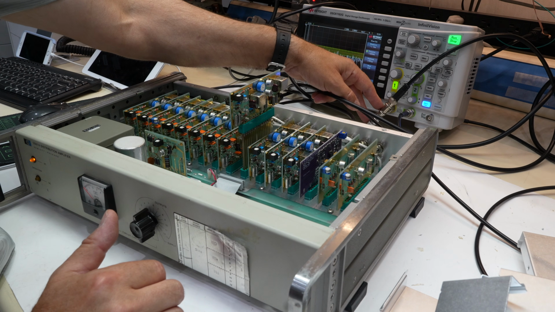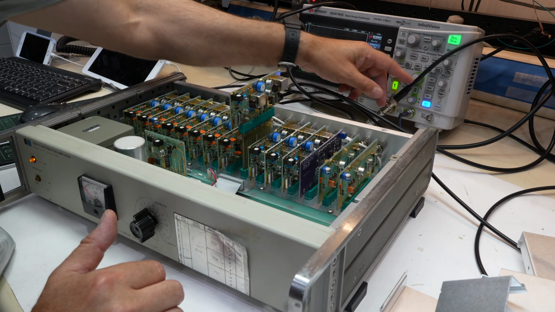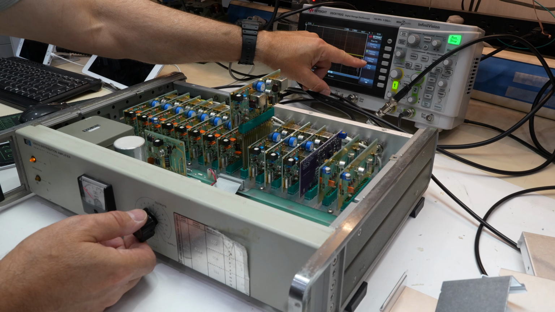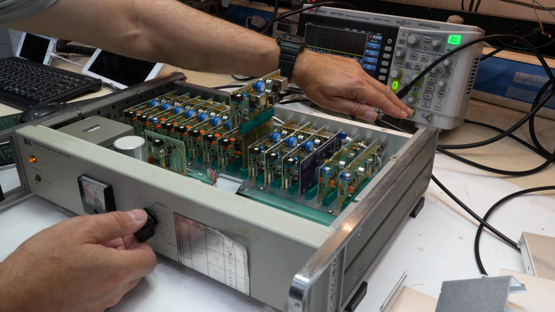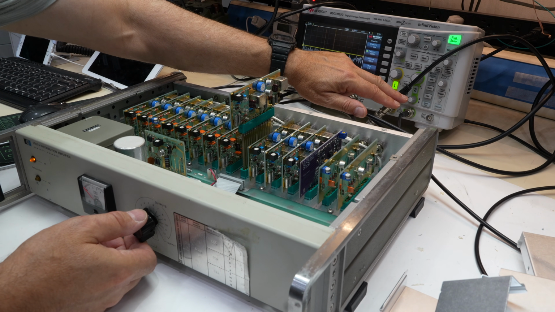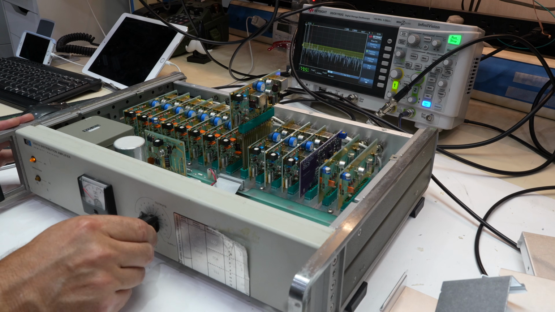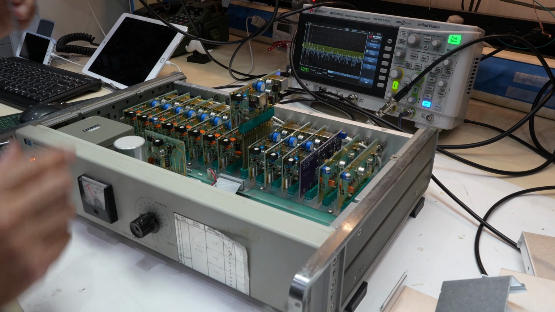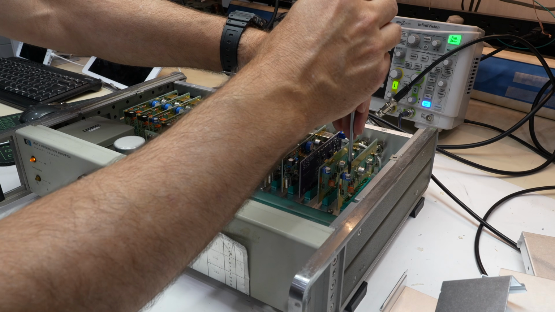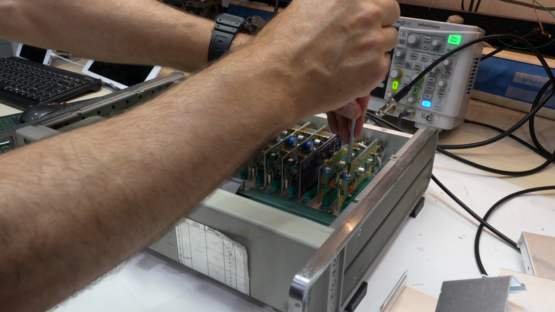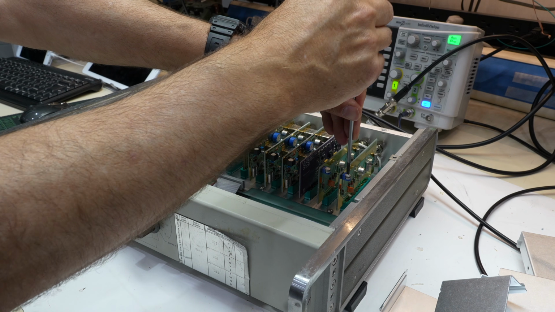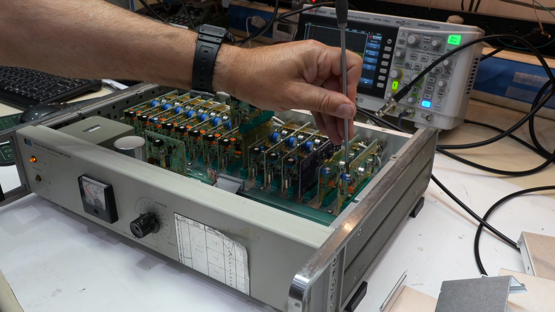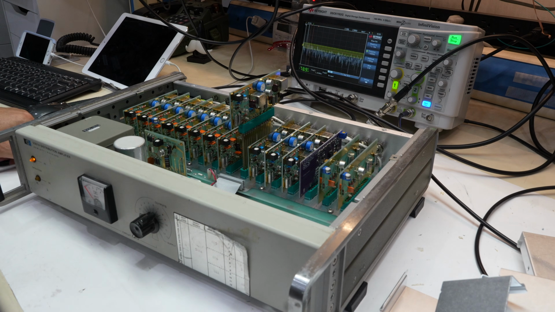You need to add a 50 ohm termination if your scope doesn't have it, and 1 volt RMS, which is 2.8 volts peak to peak, which is what I have here. First thing you want to do is adjust the output of the preamplifier. Here it's way too high. It should be 0.3, not 1. So it actually takes very little. So 0.3. There it is.